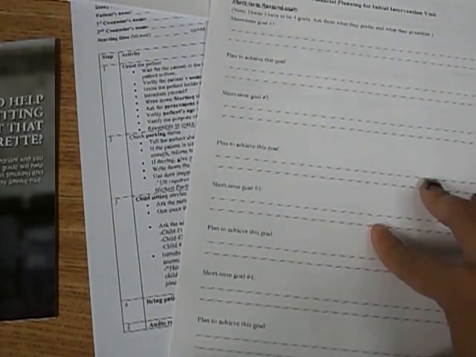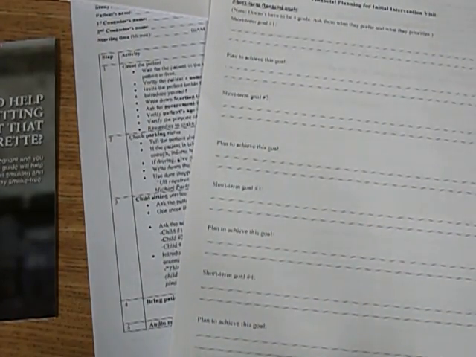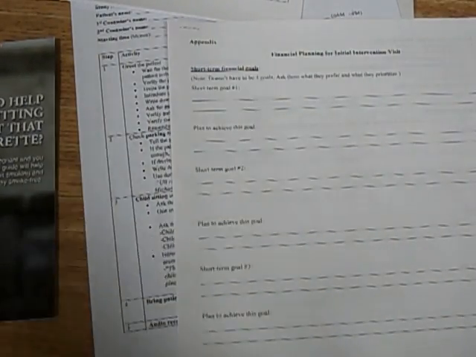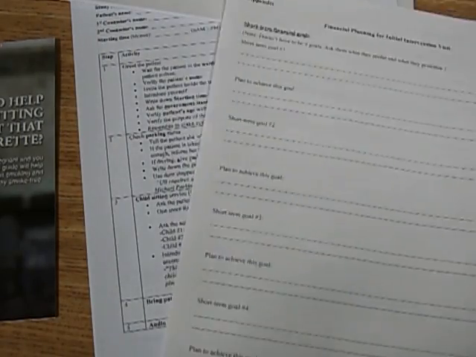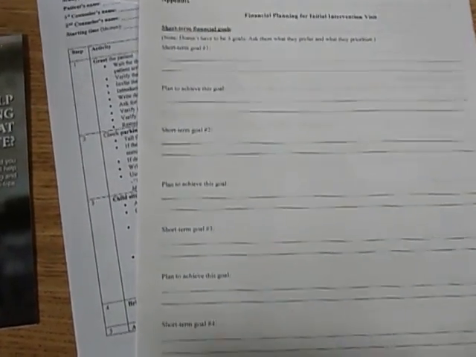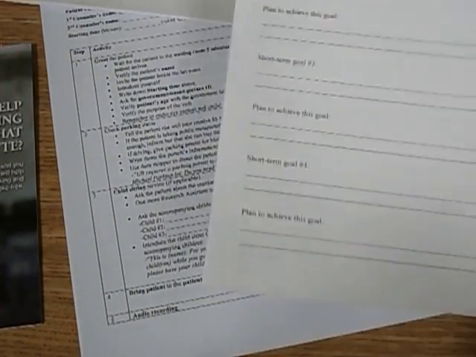There's this financial planning, with 4 short-term goals and 4 long-term goals. Usually they're going to need time to think about it. So tell them to take this home, think about it, and you're going to be working with them on this next visit. Tell them to really think about it and then fill it out together. Like other things, have 2 copies, one for them and one for ourselves.